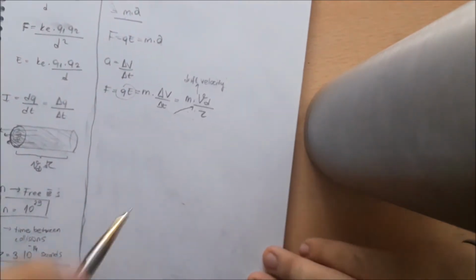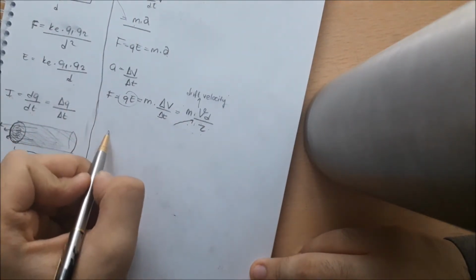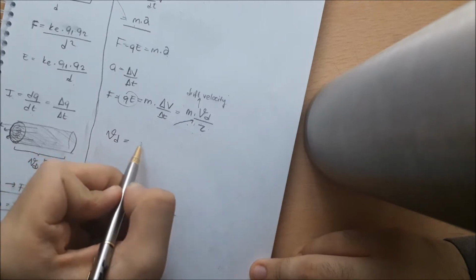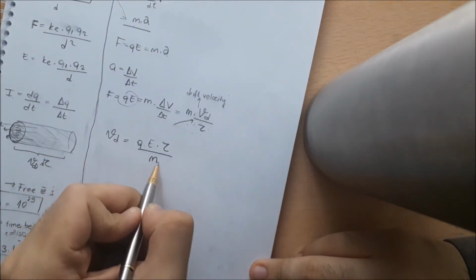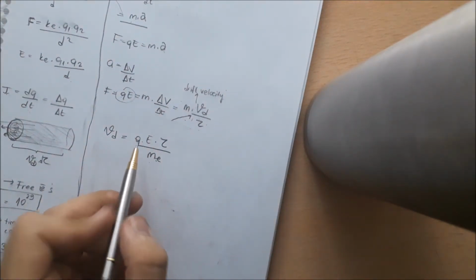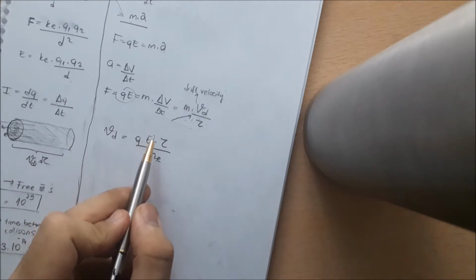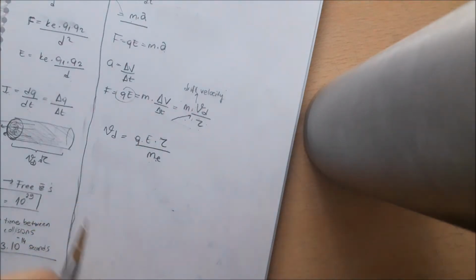So okay, what we have from this equation is that vd, the drift velocity, is equal to q times E times t over m_e. What does that mean? m_e is the mass of the electrons, q is the charge of the electrons, E is the electric field, t is the time between collisions.